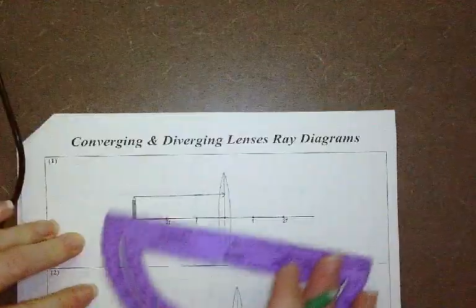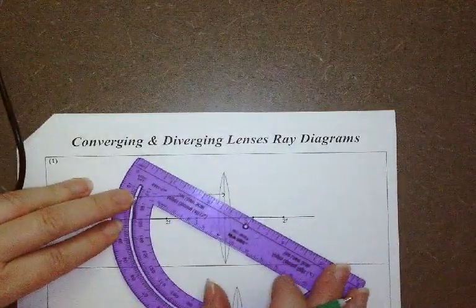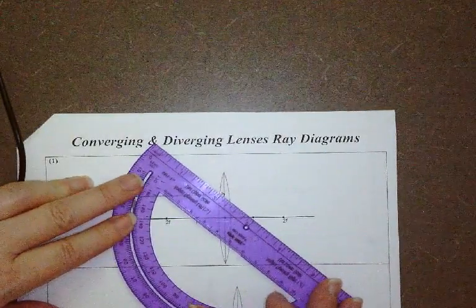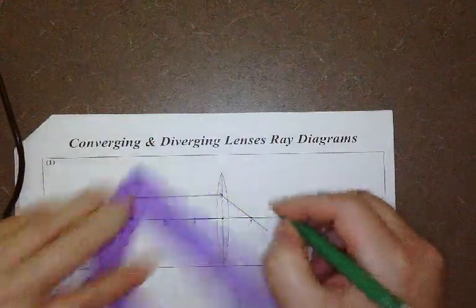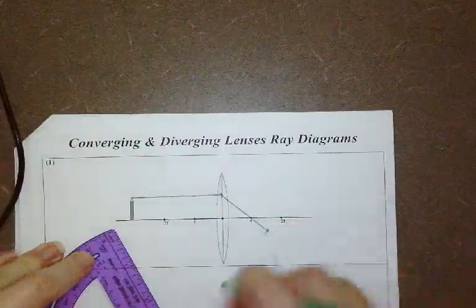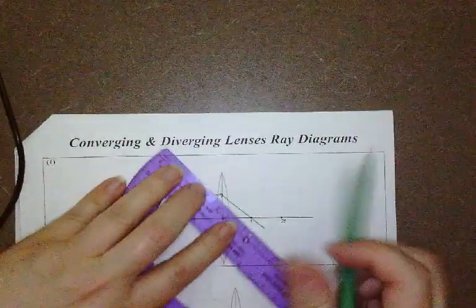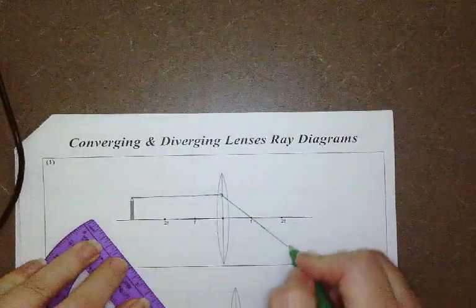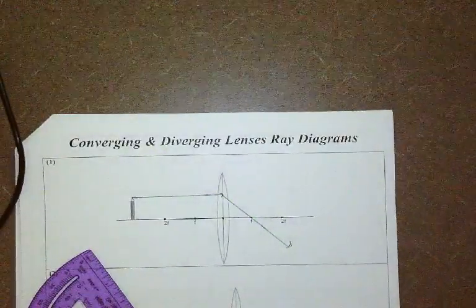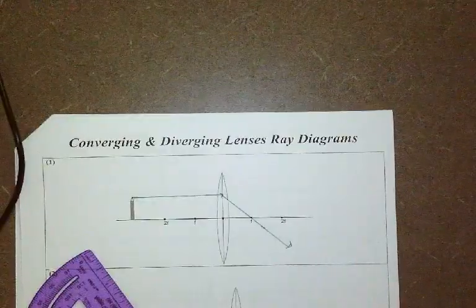Alright, then once it hits the lens, it's going to bend or refract down through the focal point. Oh, I need to make it longer. My biggest mistake is always not making the diagram with the long enough rays. And then they don't intersect, and then I got to draw in more rays.